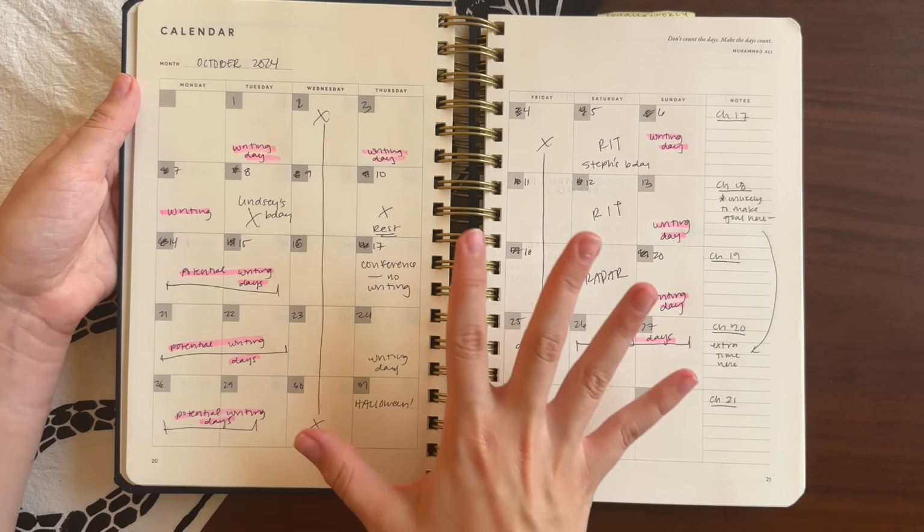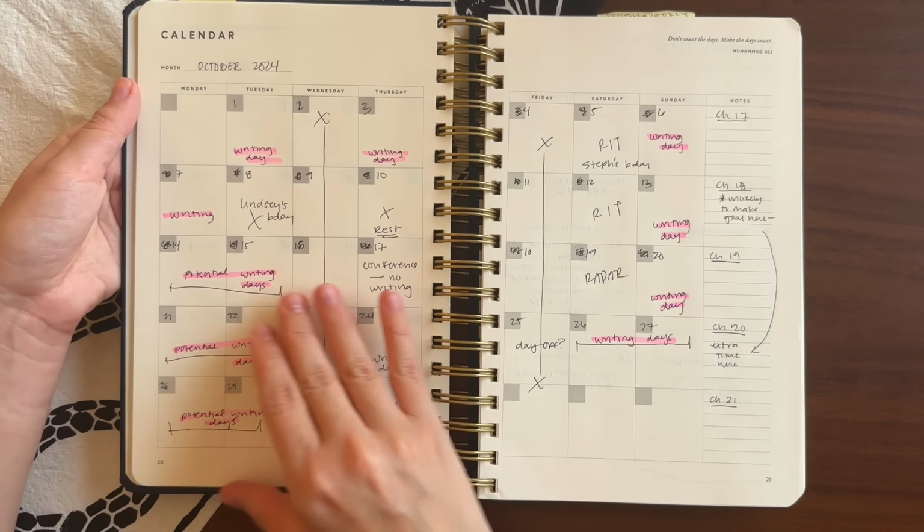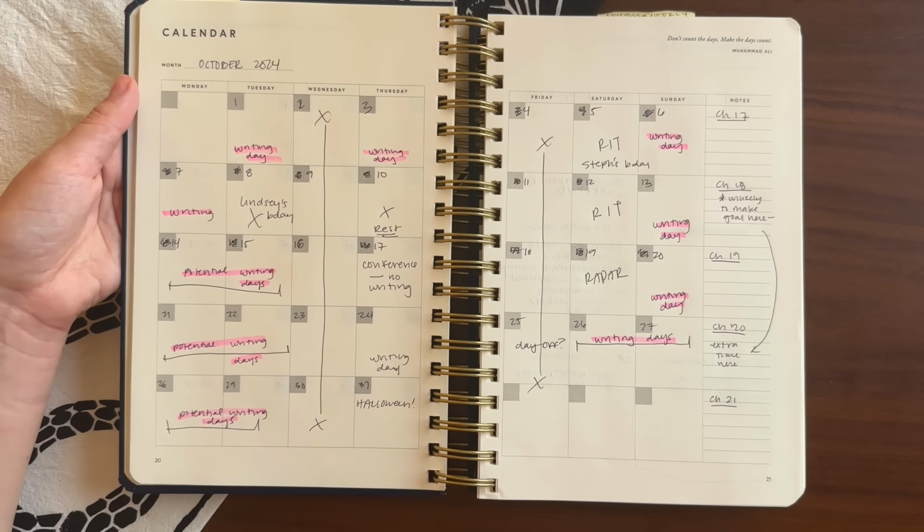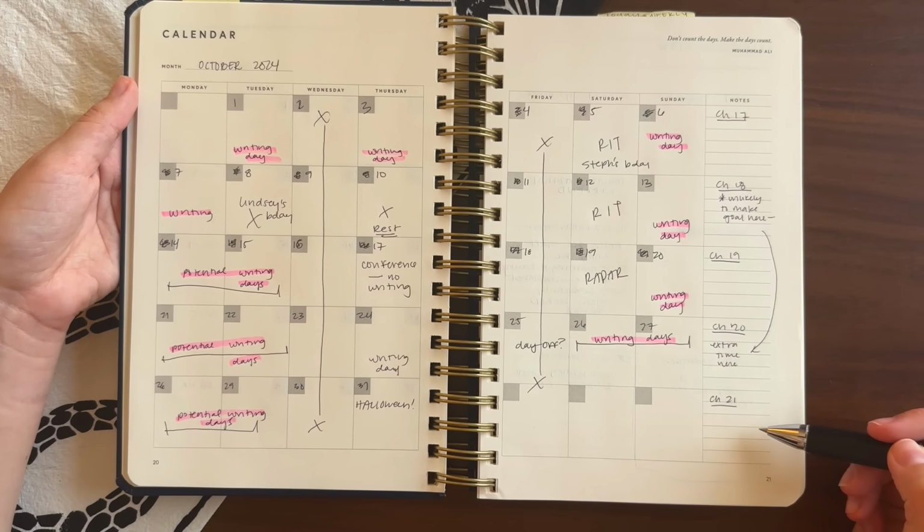So this is for October, and I'm currently trying to write a novel. It is a fan fiction, yes, but it is a full-length novel. And I have my goals for chapters along the side.